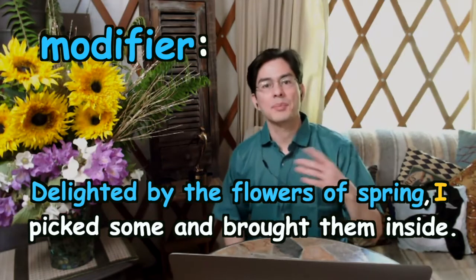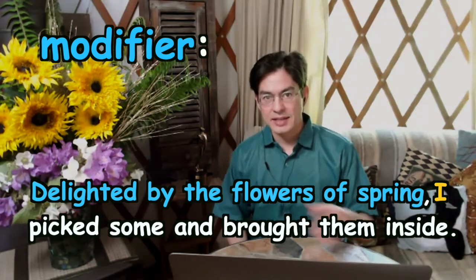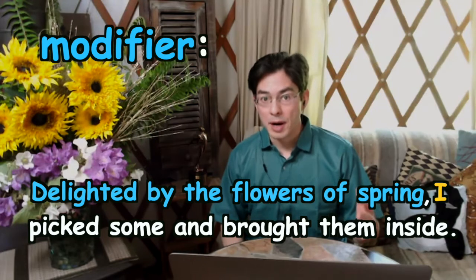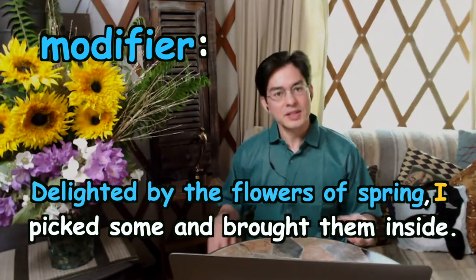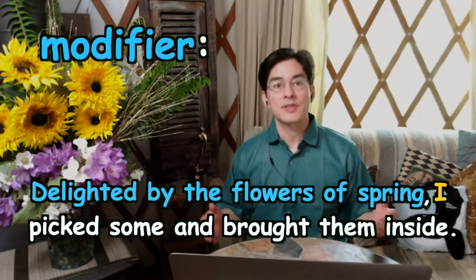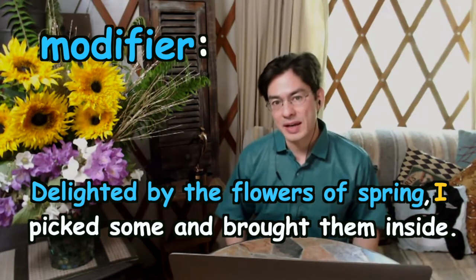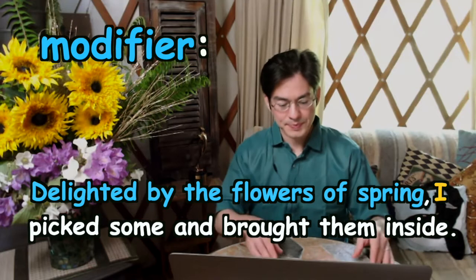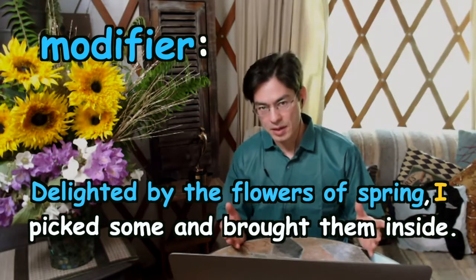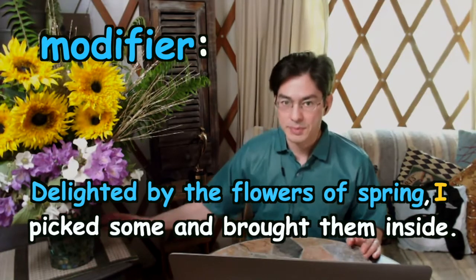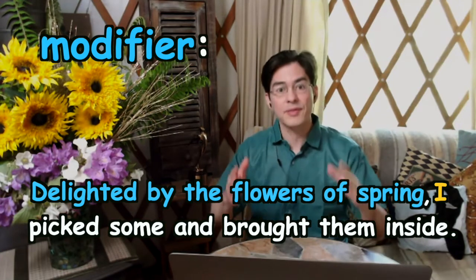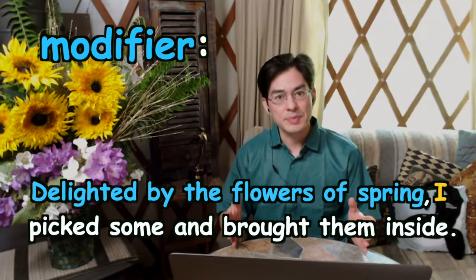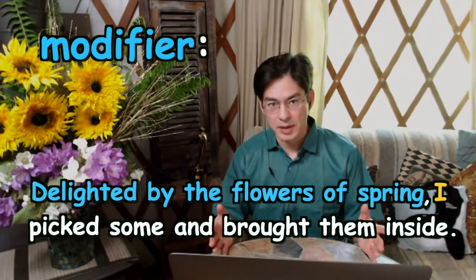So here we have a modifier, in this case, an entire participial phrase, if you want to learn another fancy term, that describes something that I was feeling when I decided to bring the flowers inside. So that's a modifier, or in this case, a participial phrase. You don't have to remember that.